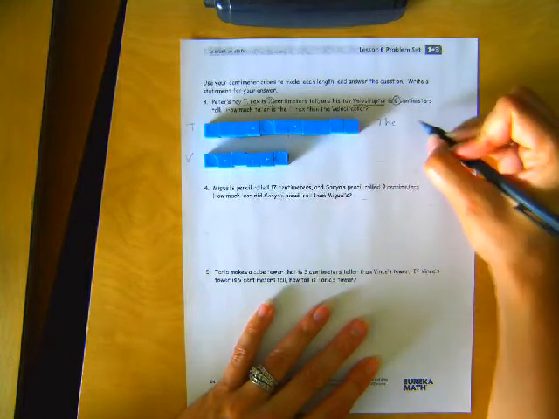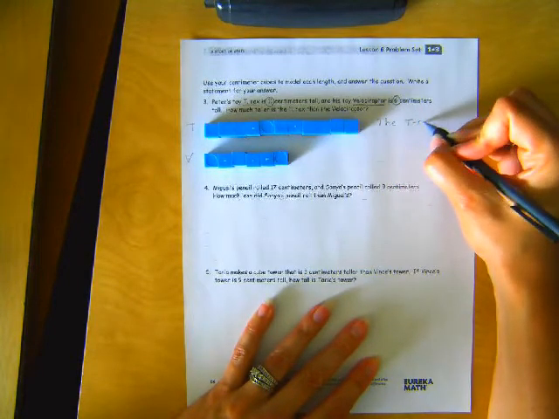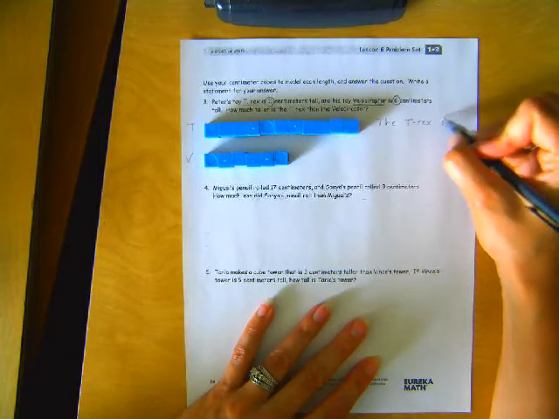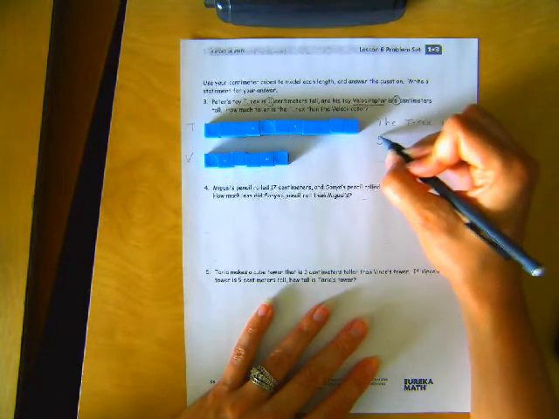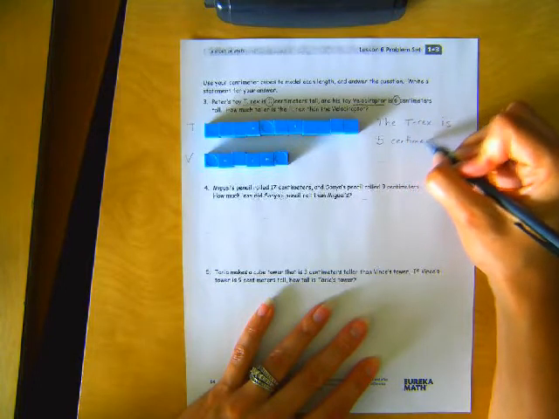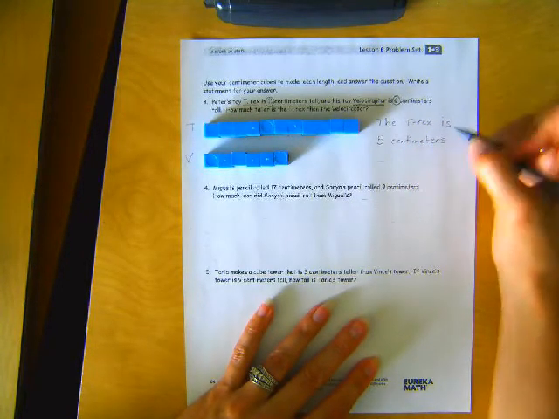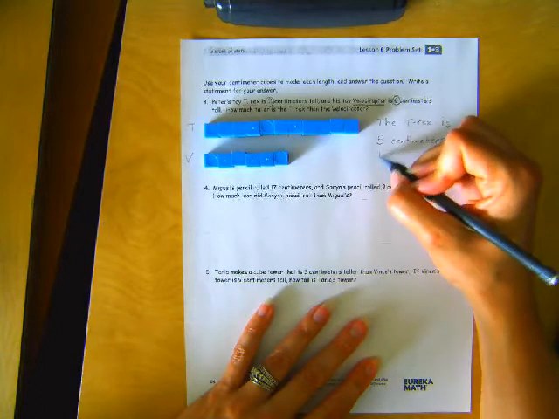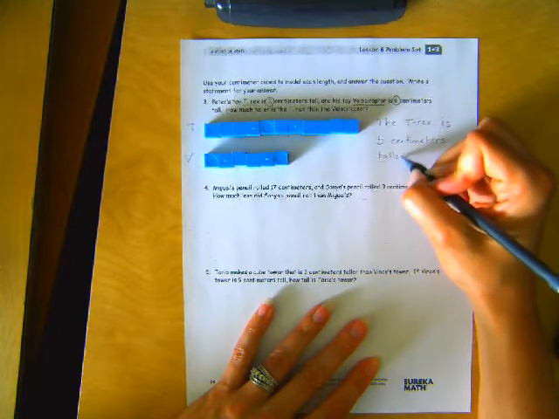The T-Rex is 5 centimeters taller. Period.